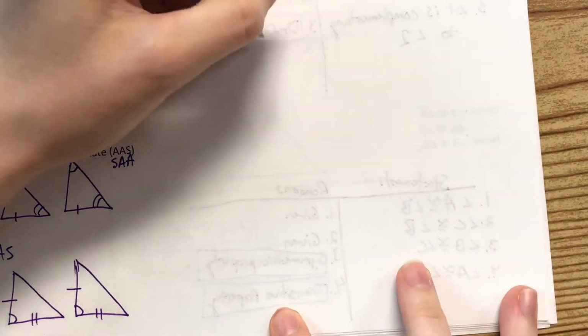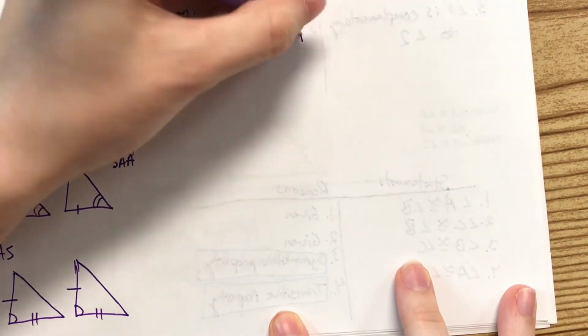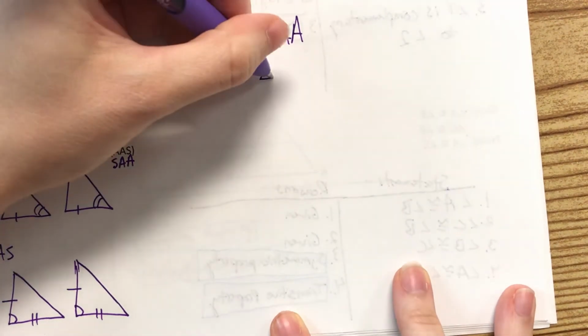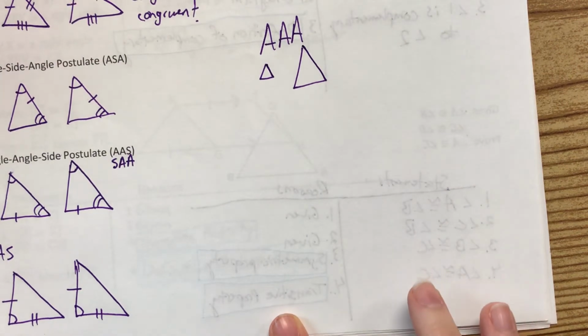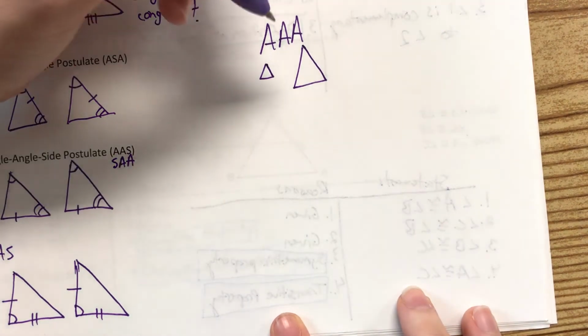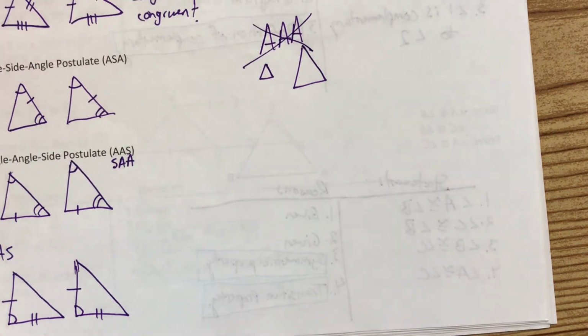We cannot have angle, angle, angle congruence. That doesn't make any sense because this triangle and this triangle might have exactly the same angles, but they're clearly not the same triangle. They're not congruent. So angle, angle, angle doesn't work.